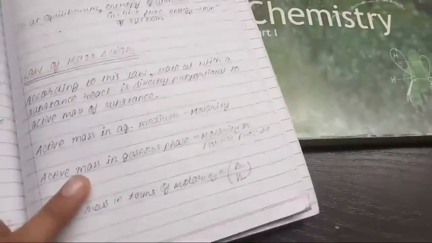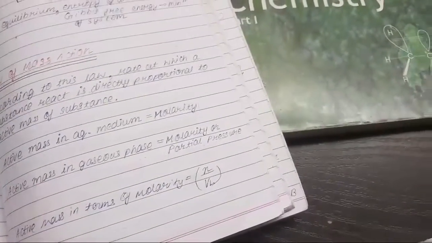Sometimes when gases are given in reactions, you have to work not in concentration but in partial pressure. As I have told you earlier, active mass in aqueous medium is expressed in terms of molarity, while active mass in gaseous phase is represented in terms of partial pressure.